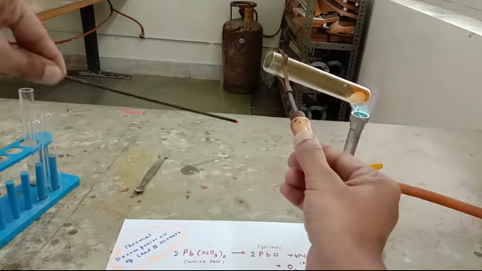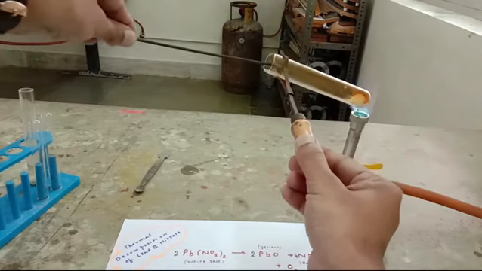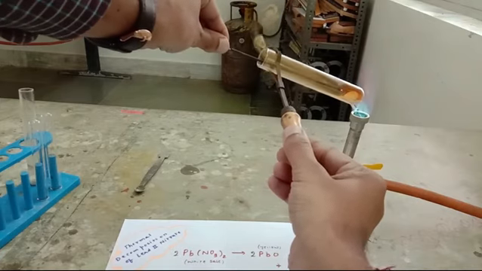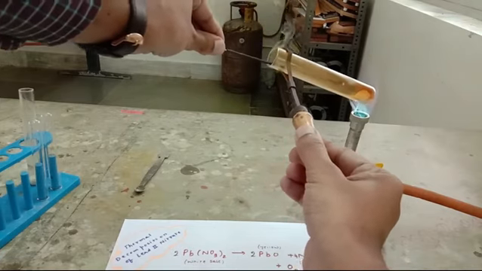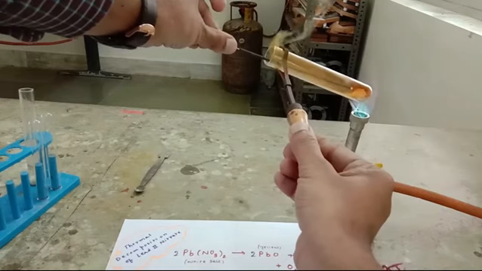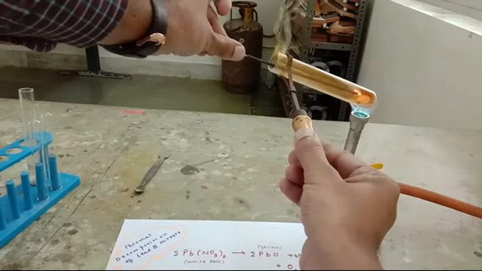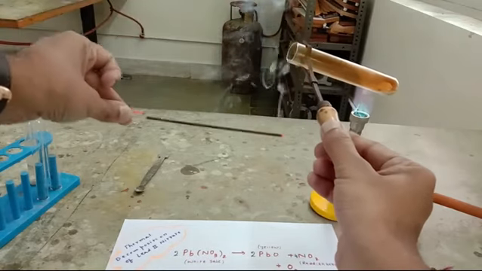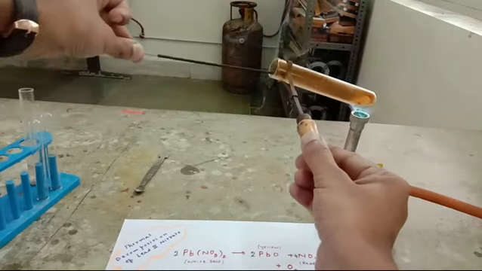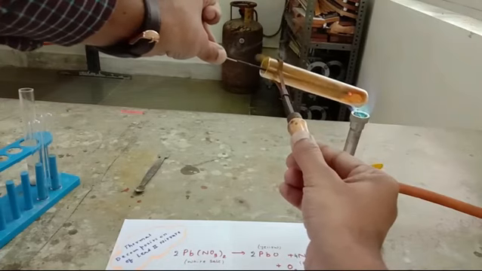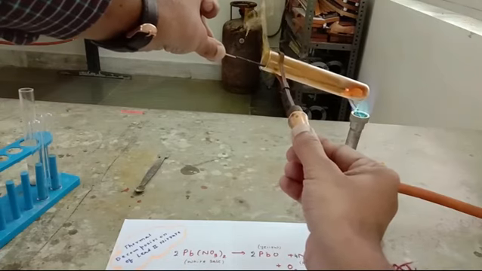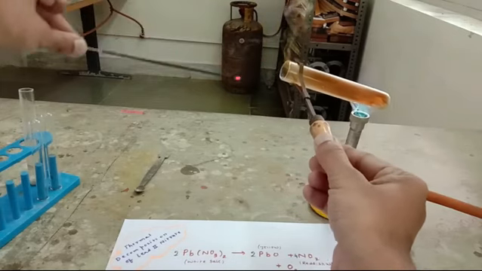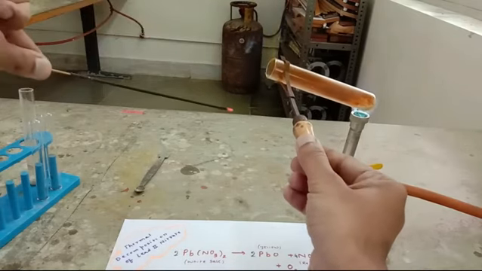And now let me put the burning splinter inside. As you can see, the oxygen gas is making the flame brighter. Superb. So you can check the presence of oxygen gas with the help of a burning splinter. The oxygen gas burns the splinter, and here we have the NO2 gas as well.